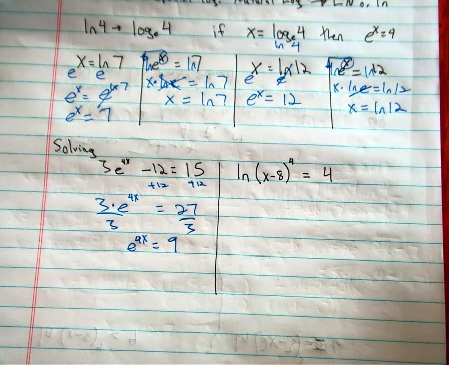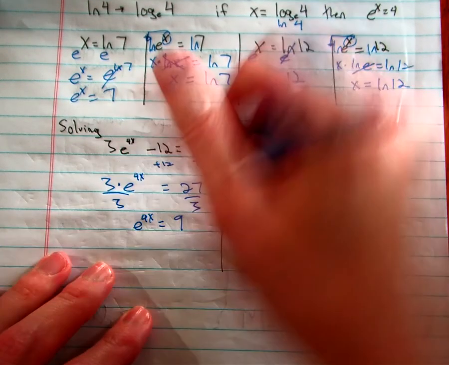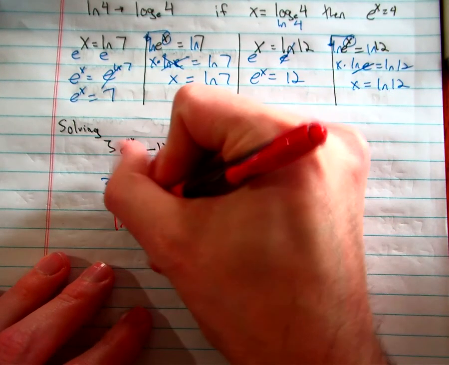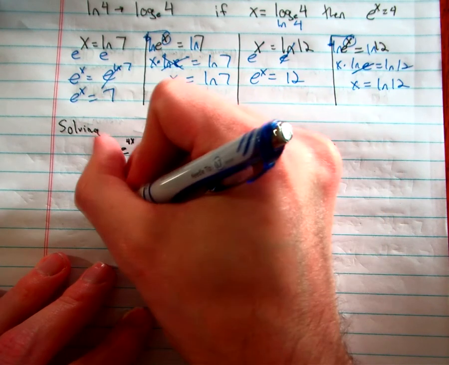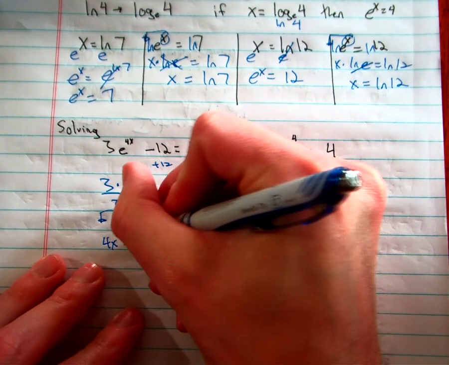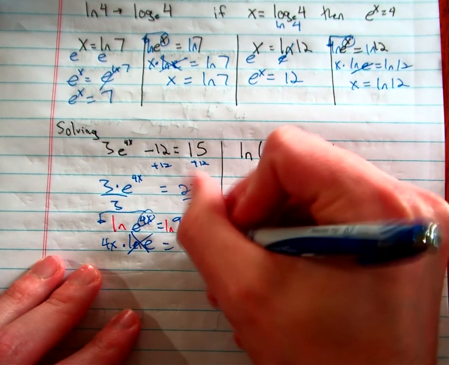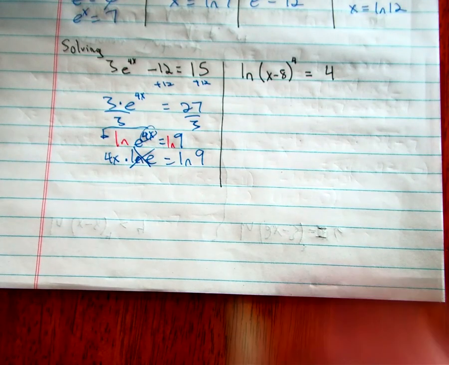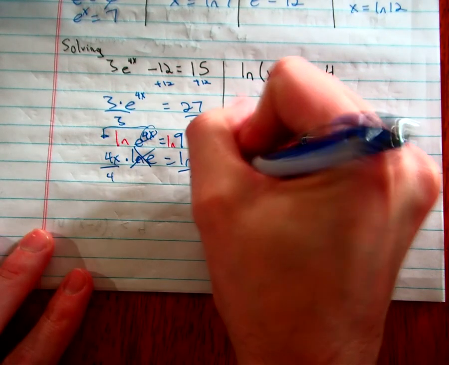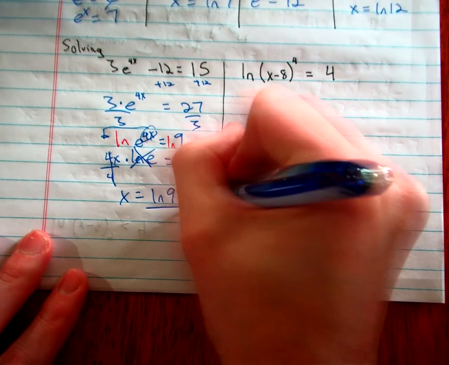Okay, now we're to the good part with our e. You got to get rid of all those other layers, and now we're ready to natural log both sides. Natural log both sides. Alright, use our log properties to bring the 4x down in front. Natural log and e cancel out. So we have 4x equals natural log of 9. Divide by 4. And x equals natural log of 9 over 4.